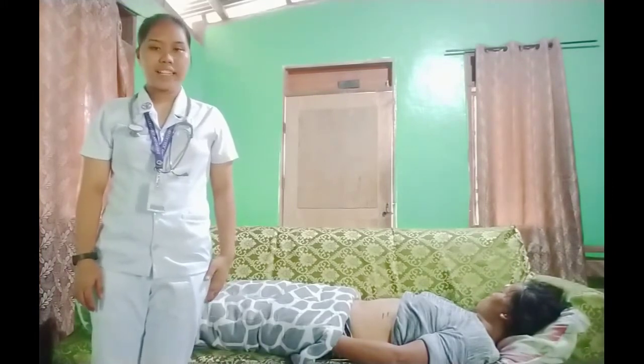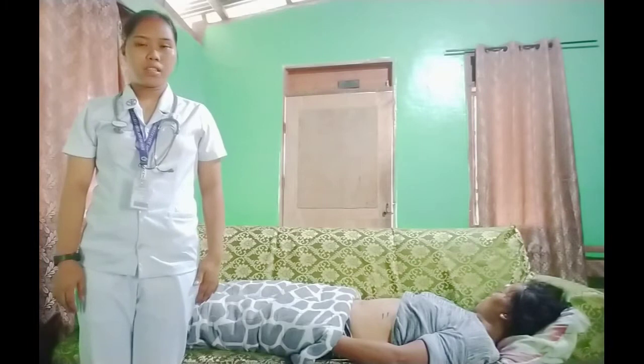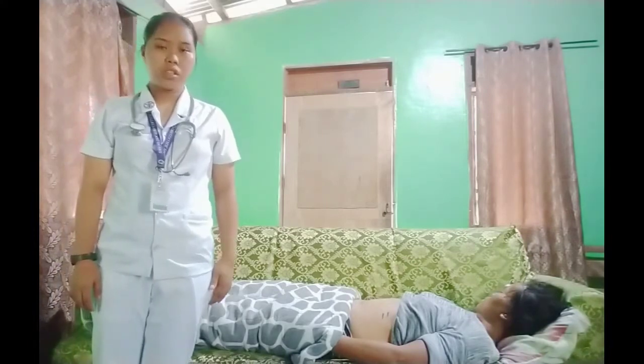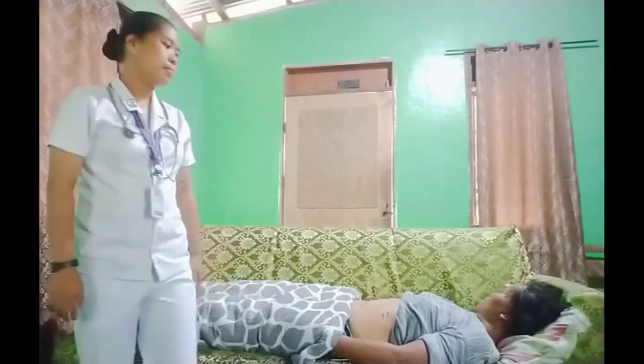Begin the percussion on the posterior to the left mid-axillary line and percuss downward. Note for any change from lung resonance to splenic dullness. The spleen is an oval area of dullness. Perform the second method of percussion by asking the client to take a deep breath and then percuss it.